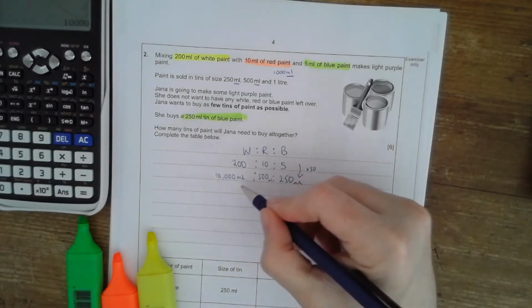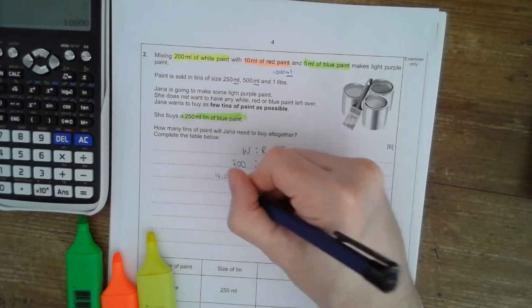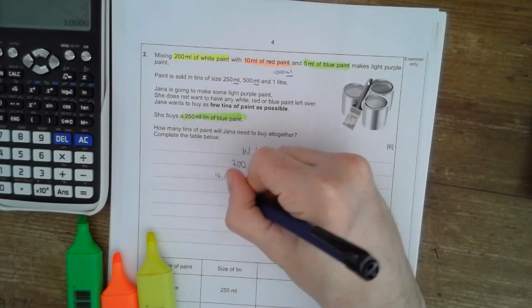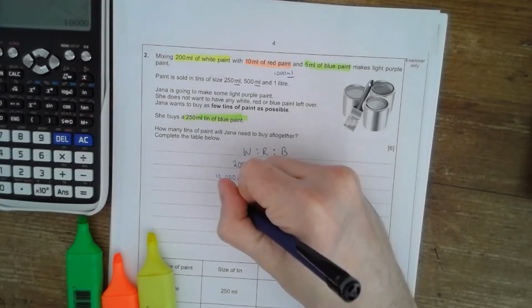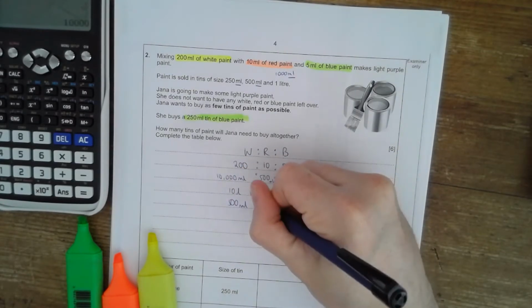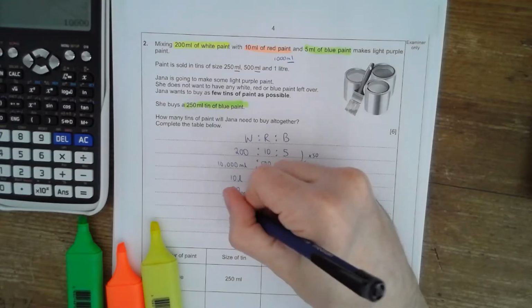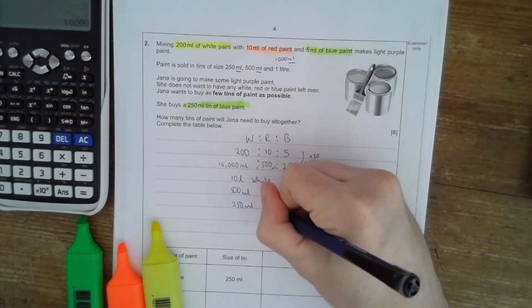So from there, because that's such a big number, I'm actually going to change that into litres. So I'm going to divide it by 1,000. So it'll be 10 litres of white needed, 500 ml of red needed, and 250 ml of blue needed.